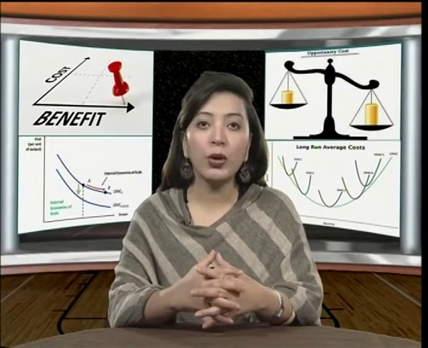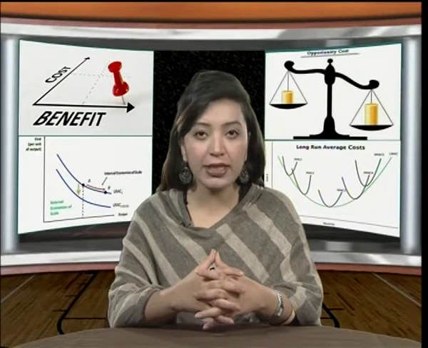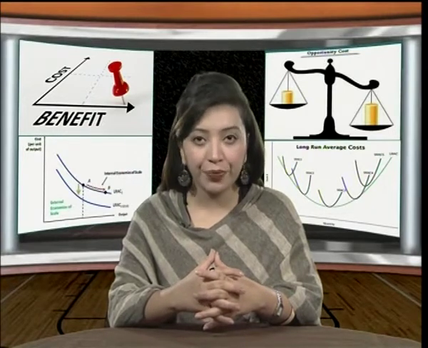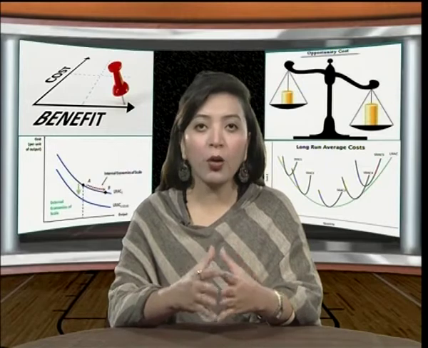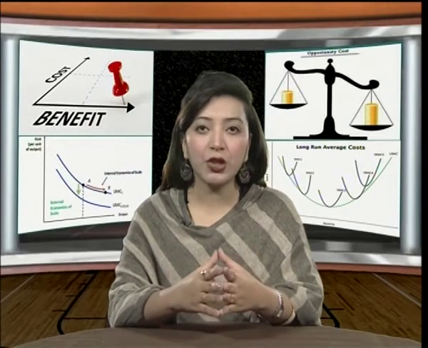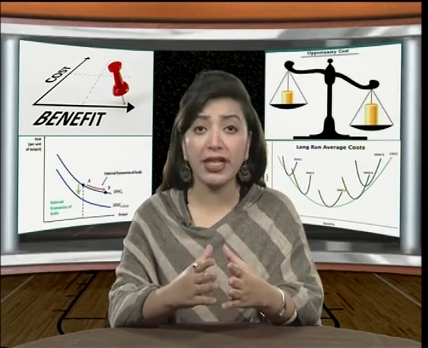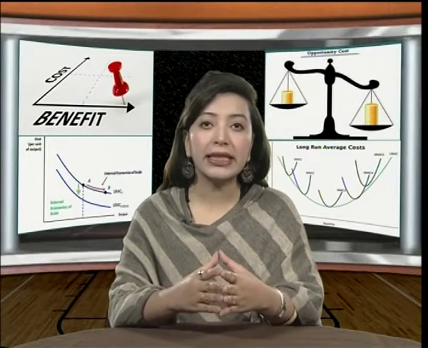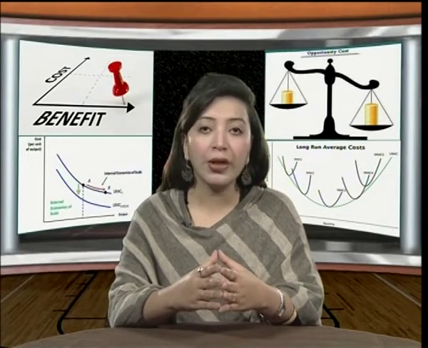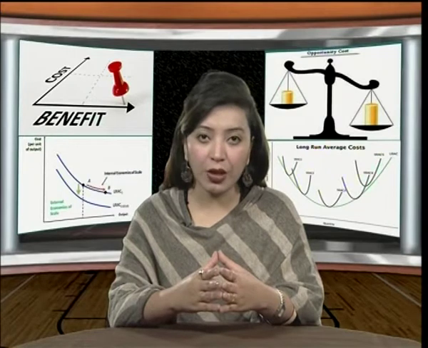In this episode, we'll study the analysis of the forces determining supply of goods. We shall examine how the cost of production of a firm changes with a change in its output. We'll learn the concept of accounting and economic cost and define opportunity cost.